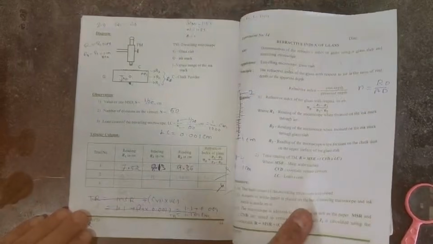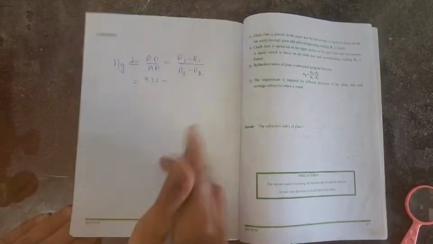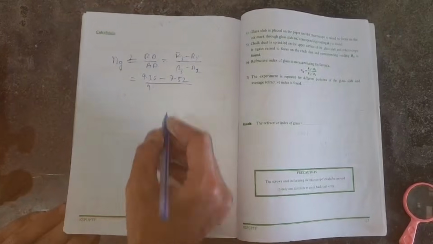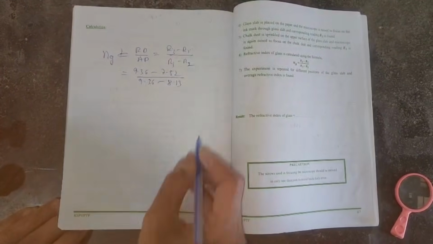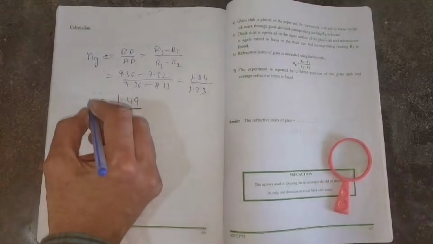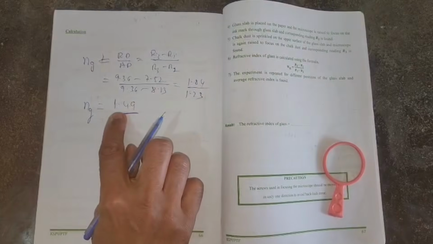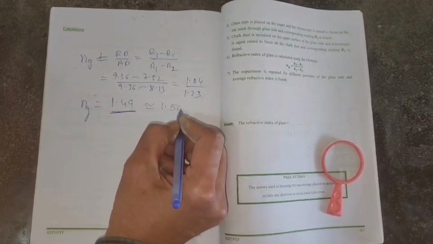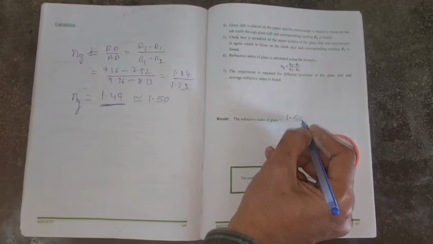Now let us substitute. R3 is 9.36. R1 is 7.52. R3 minus R1, and R3 minus R2, 9.36 minus 8.13. Now, refractive index of glass, Ng, is equal to 1.49, nearly equal to 1.5 after rounding off. So, refractive index of glass is equal to 1.50.